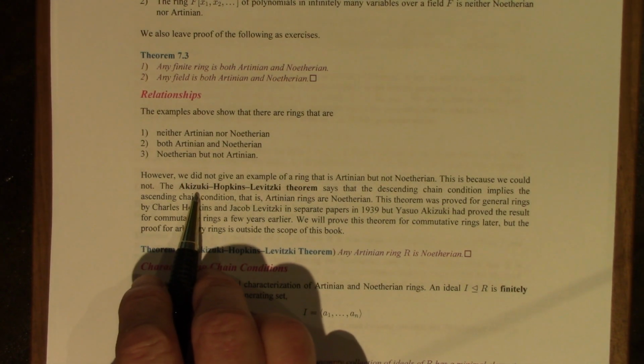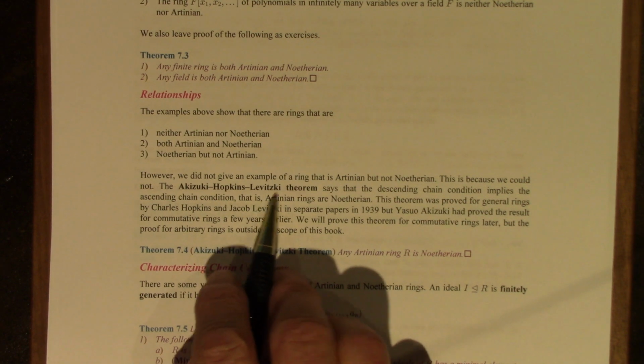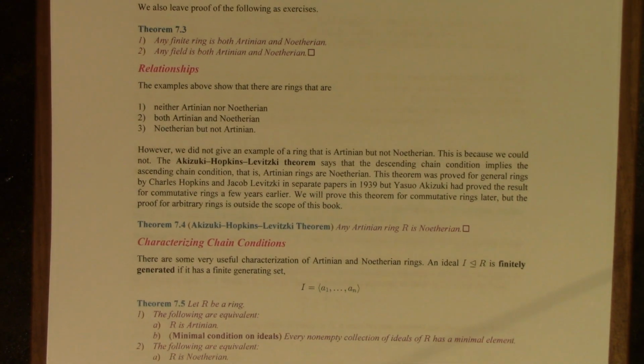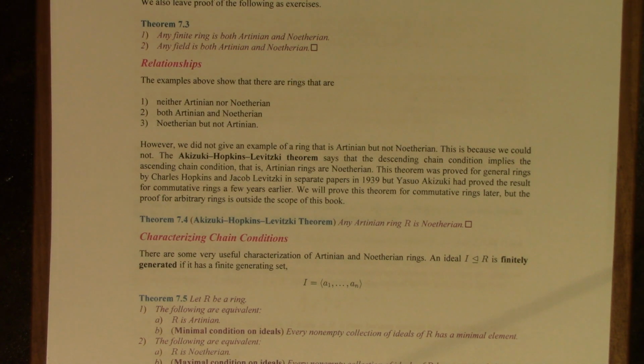And the reason is because I cannot. The Akizuki-Hopkins-Levitzki theorem, try saying that fast five times, says that the descending chain condition implies the ascending chain condition. DCC implies ACC. Artinian rings are Noetherian. And this theorem was proved for general rings by Charles Hopkins and Jacob Levitzki in separate papers in 1939.